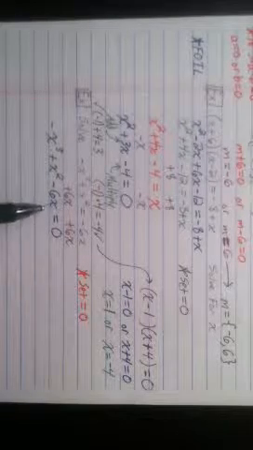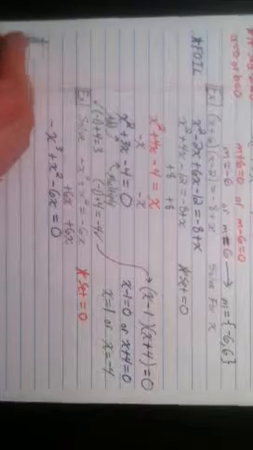But what we can do, they all have at least a single x in them, so we can factor out a GCF. In this case, they all have an x. However, when we have a negative leading term, we also would like to factor out a negative to make this become a positive leading term. So we want to factor out a negative x.